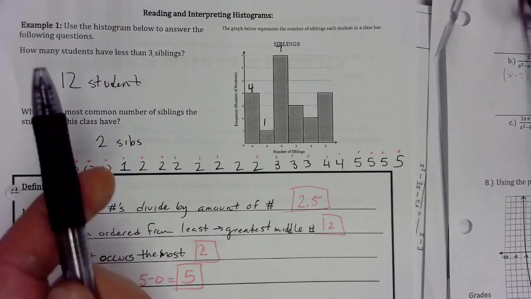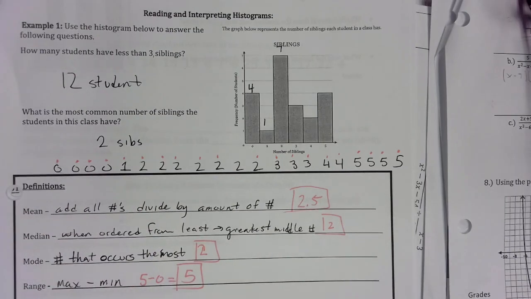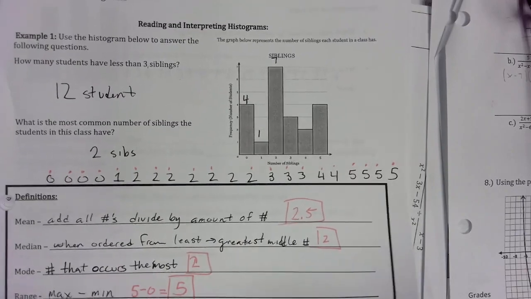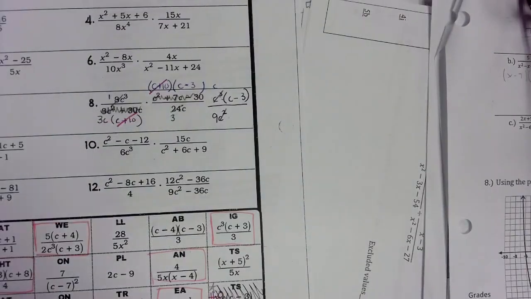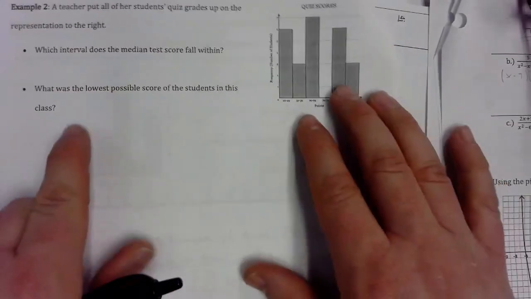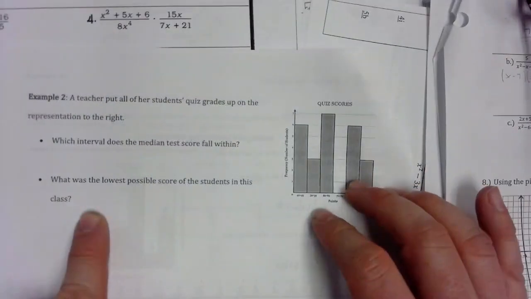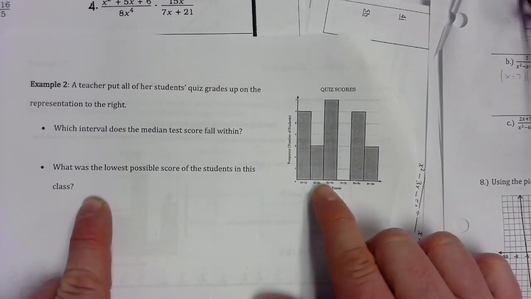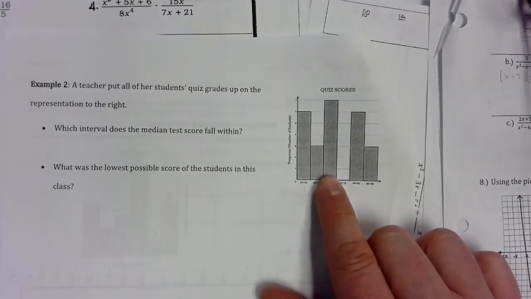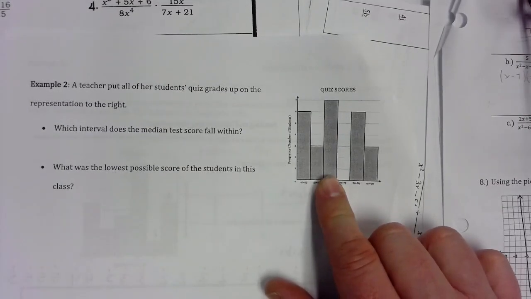70 to 79? Steven, how'd you come up with it? Wait, I didn't look at the median right, sorry. Okay. If you were going to look at this problem, how would you determine what the median is for this problem? How do you find the median of just any data set?